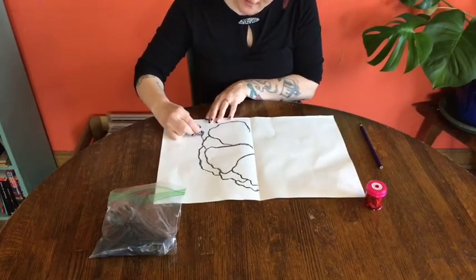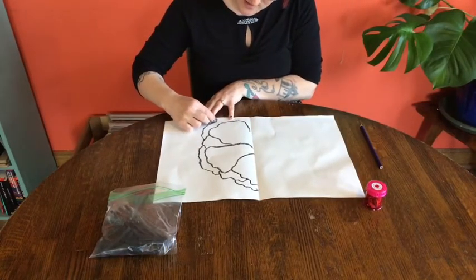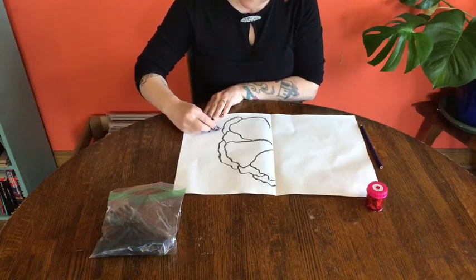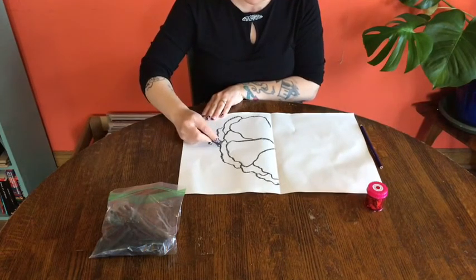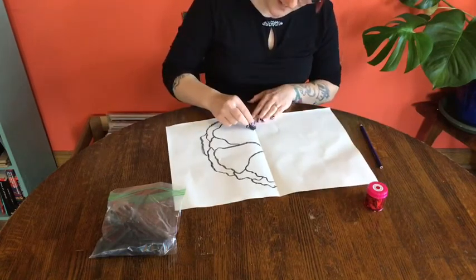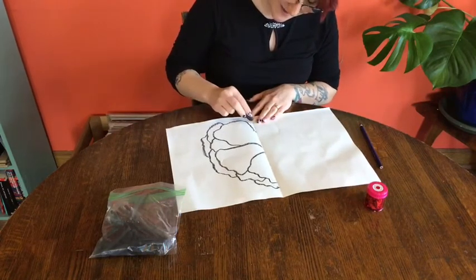What do you think that I'm going to do after I'm done drawing on this one side? Comment below and let me know. I know we'll get to that in a little bit, but it's always fun to guess what the next step is going to be.